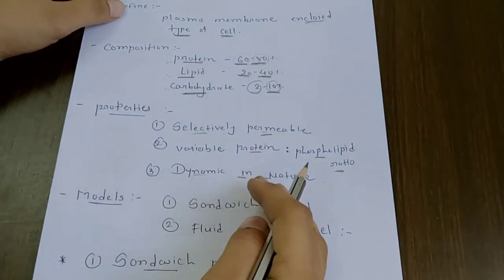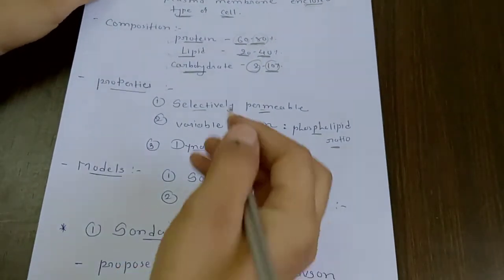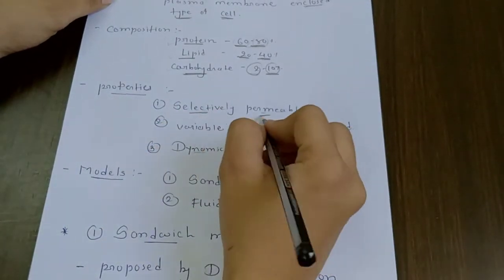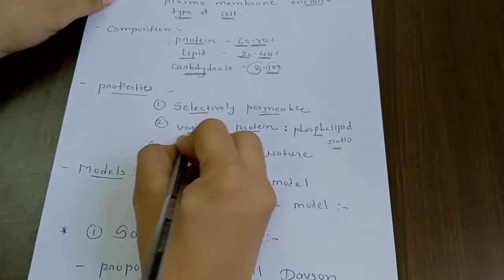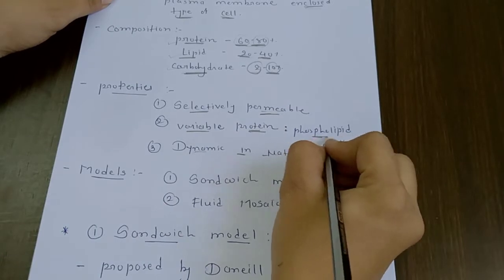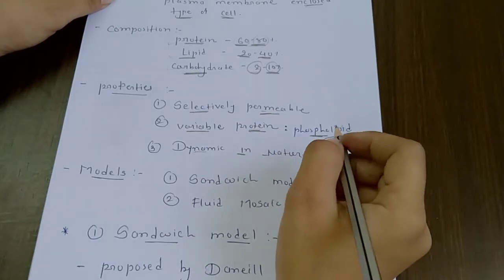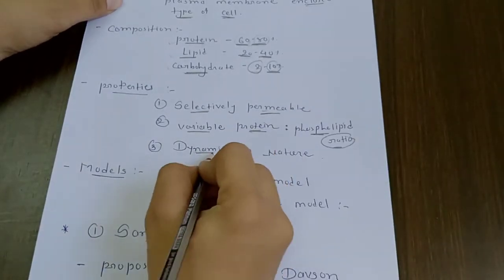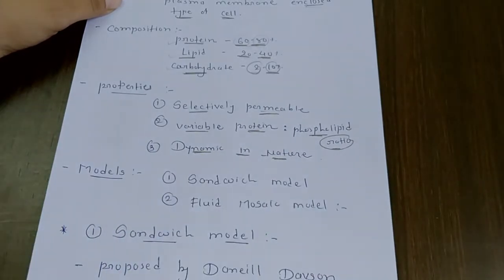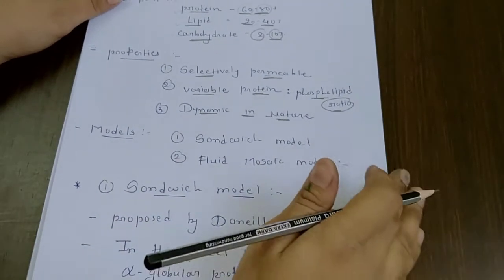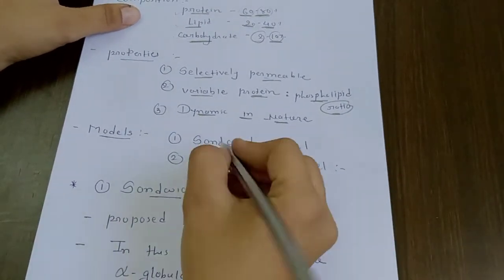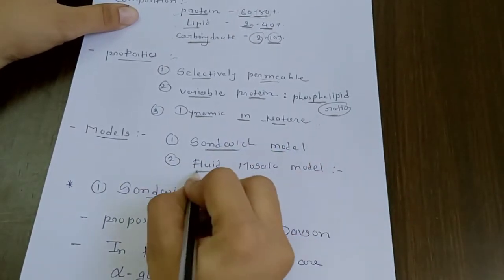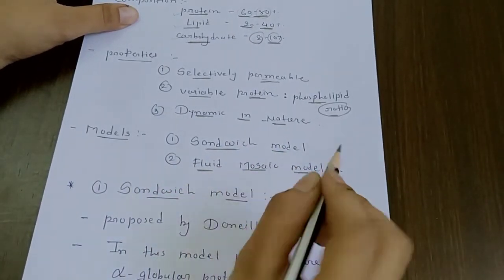And the three properties of the plasma membrane. The plasma membrane is selectively permeable, has a variable protein and phospholipid ratio, and the plasma membrane is dynamic in nature, right? Two models of the plasma membrane: first, the sandwich model, and second, the fluid mosaic model.